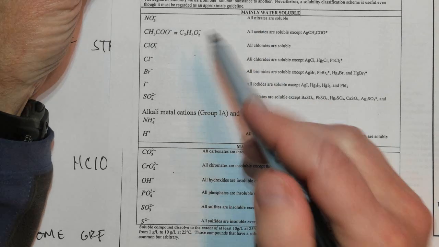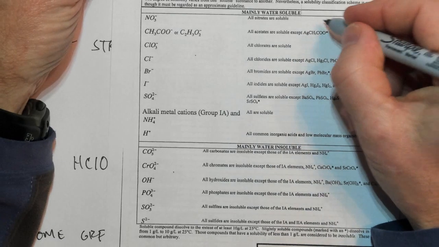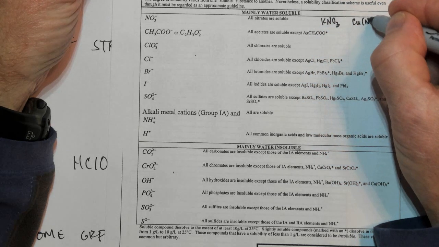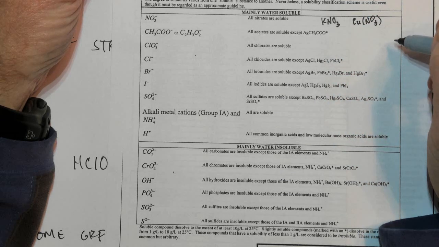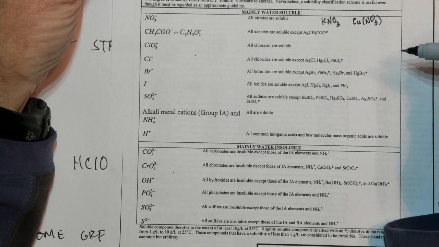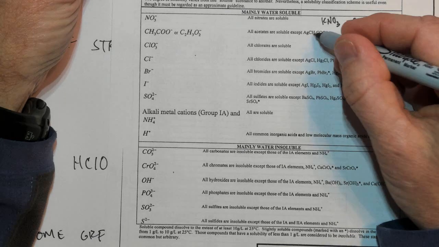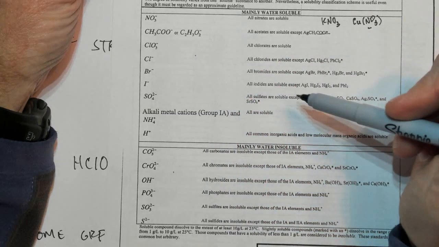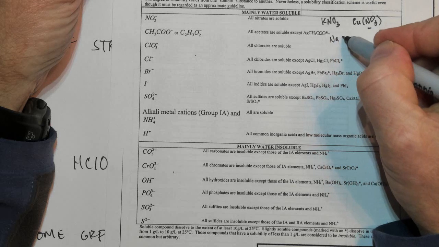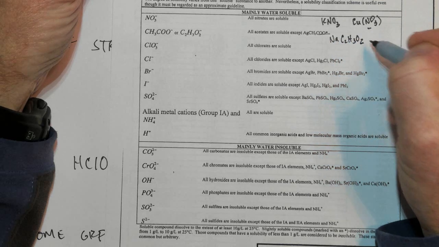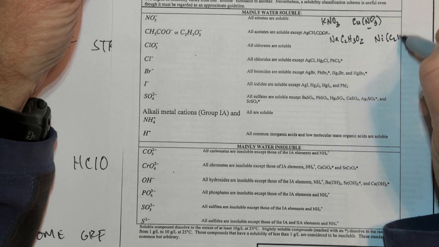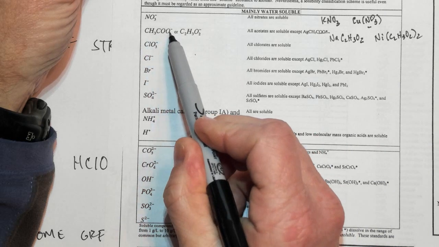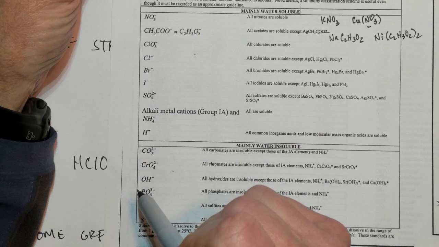Okay, so anything that contains a nitrate, like for example potassium nitrate or copper nitrate, anything that contains an NO3 is always soluble, and therefore it's a strong electrolyte because it's an ionic compound that is soluble or dissolves. Anything that contains an acetate, for example NaC2H3O2 or NiC2H3O2. Notice they wrote acetate both ways, the CH3COO way right here and the C2H3O2 way.